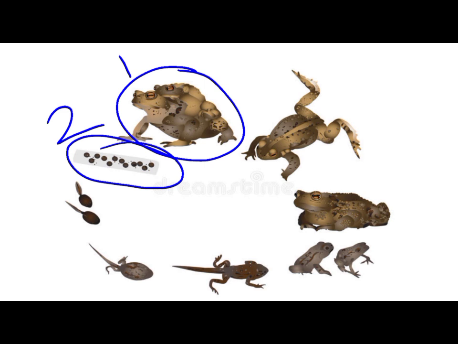The embryo will still be feeding on the egg yolk at this stage. Eventually, the egg hatches, and then the tadpole is released from the egg.